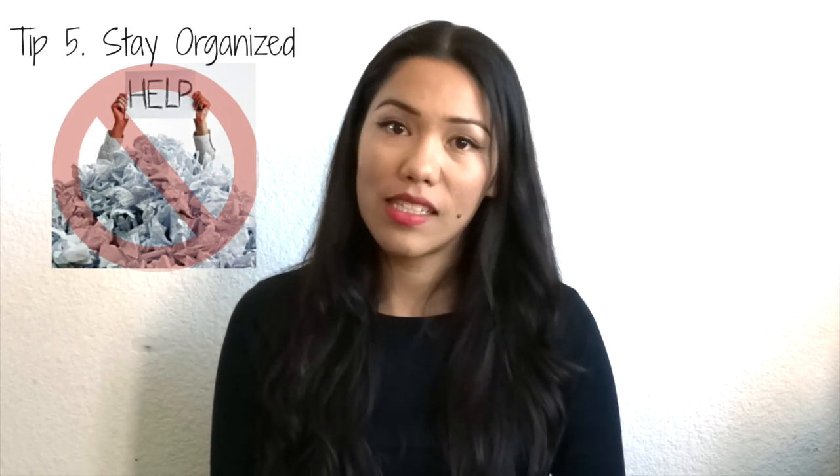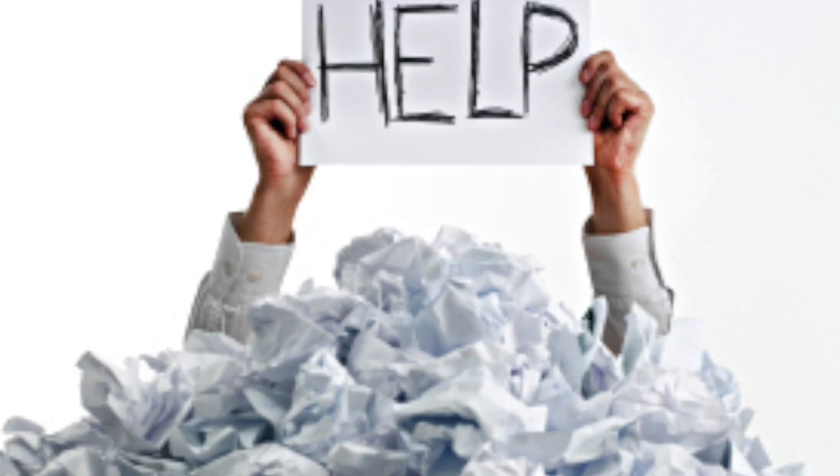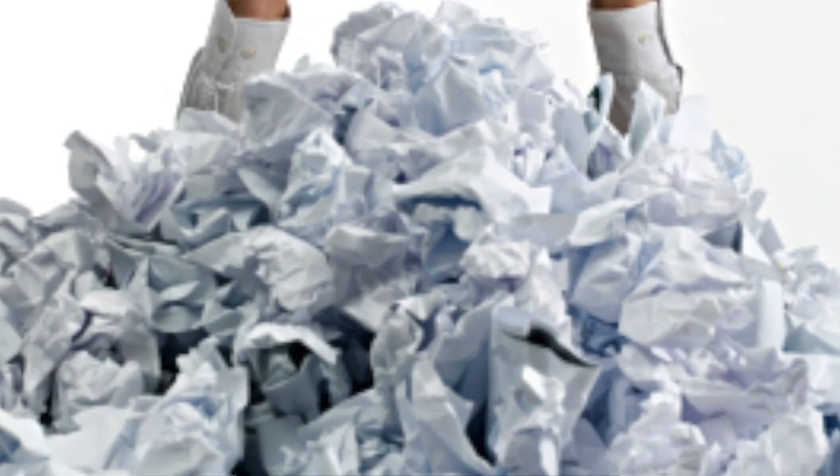And tip number 5, stay organized. It is very important that you have your notes organized in one single notebook, in one place. Sometimes students make notes even on the napkins they get in the cafeteria. And that's sad, because they don't know where their notes are.